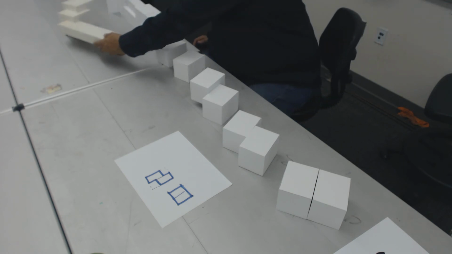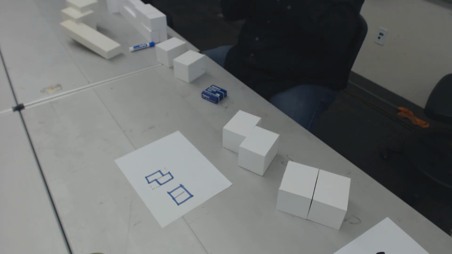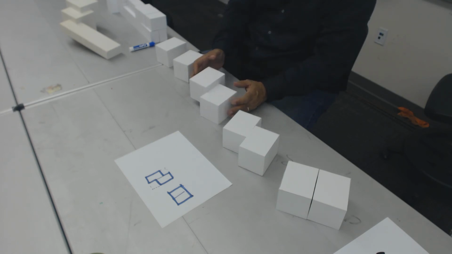Okay? For the design that you'll be working on today, you are allowed to have face-to-face connections, but you're not allowed to have any collinear edges, and you are not allowed to have any coplanar faces on two objects that are touching each other. Let me explain what I mean by that.